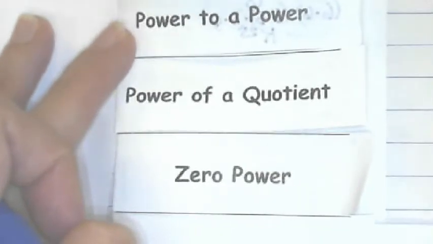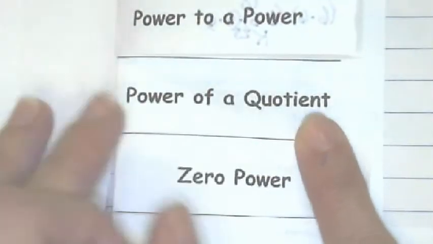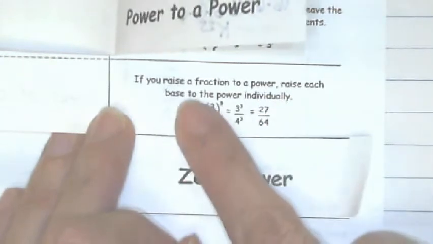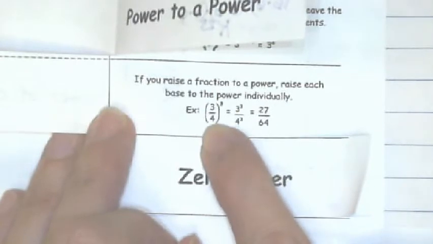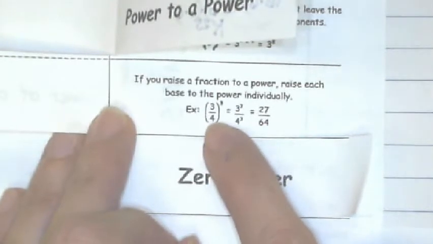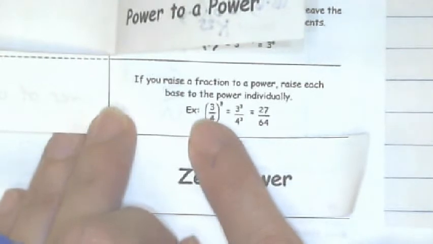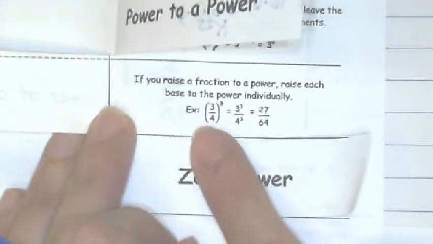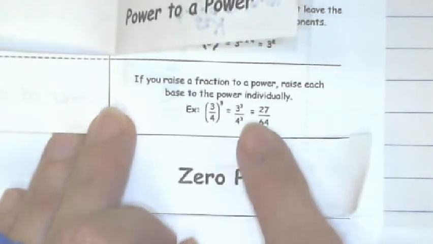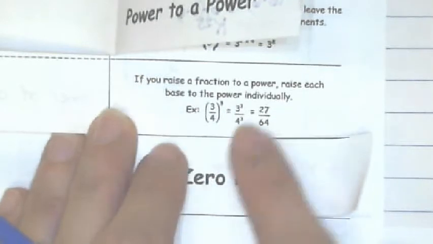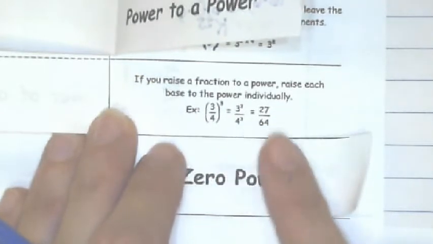The next thing we're going to talk about is power of a quotient. So here we go. Power of a quotient says if you raise a fraction to a power, raise each base to the power individually. If you have a fraction like 3/4 raised to the 3rd, you just raise the numerator to the 3rd and raise the denominator to the 3rd. So each one, top and bottom. 3 times 3 times 3 is 27, that's standard form. And then 4 times 4 times 4 is 64, and I just simplified it.